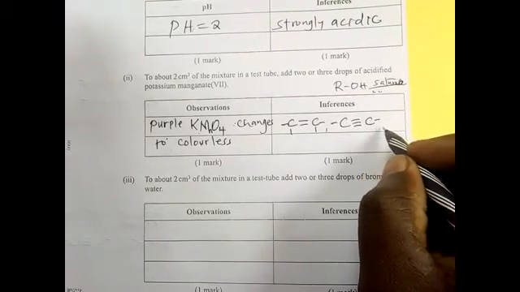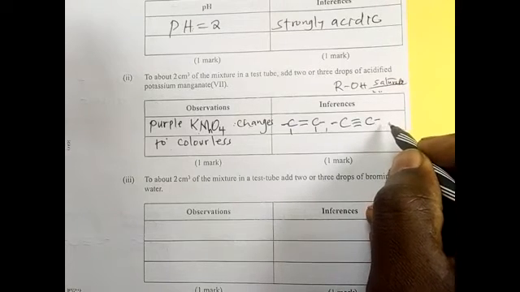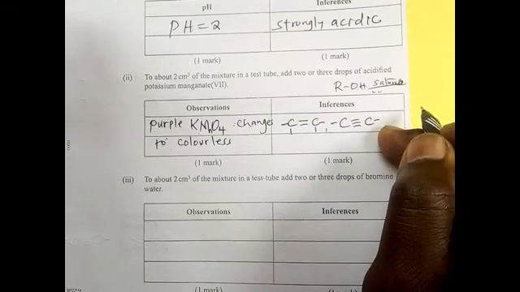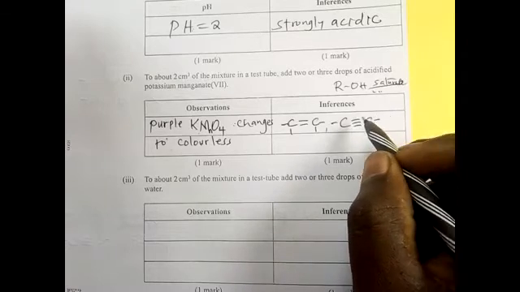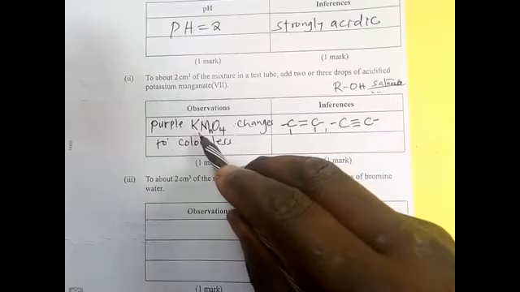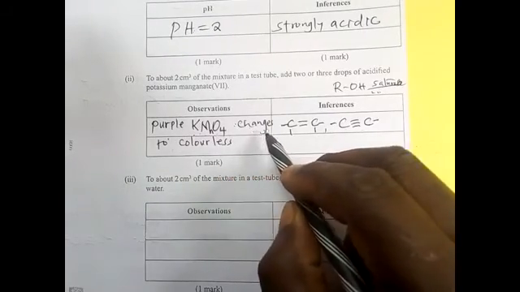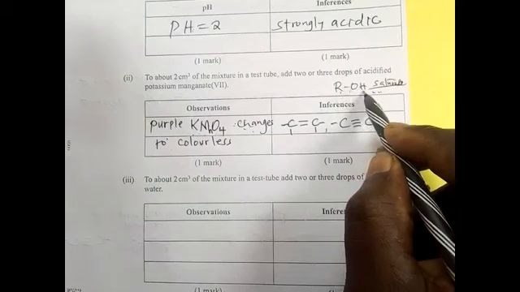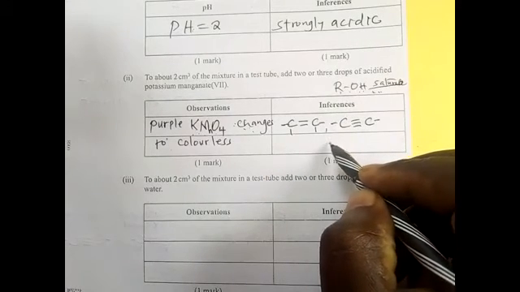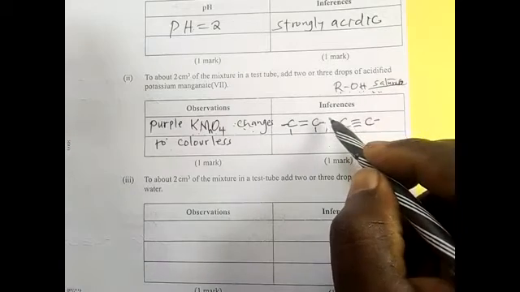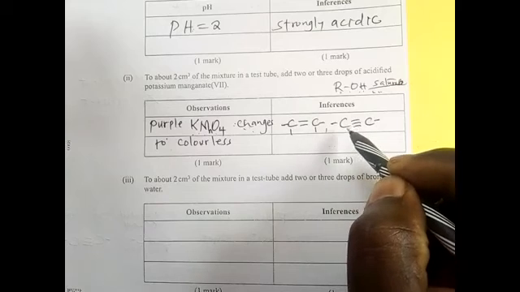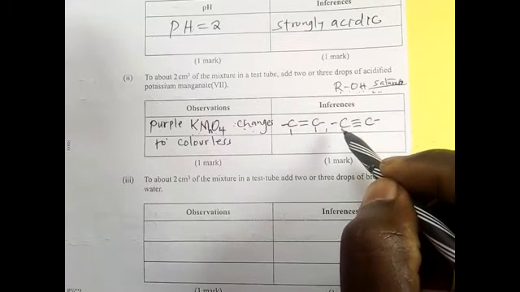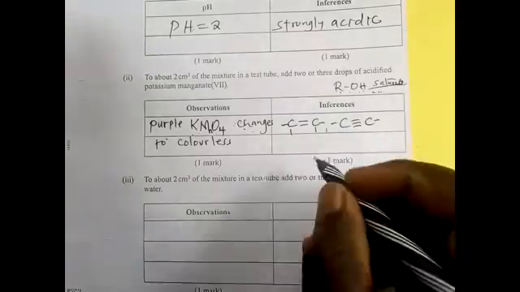So if we put ROH here, we contradict ourselves, because already we said that what is present is an unsaturated organic compound, alkenes and alkynes. Although acidified potassium permanganate is decolorized by ROH alcohols, in this case you are not going to put it here. So we say this one present.